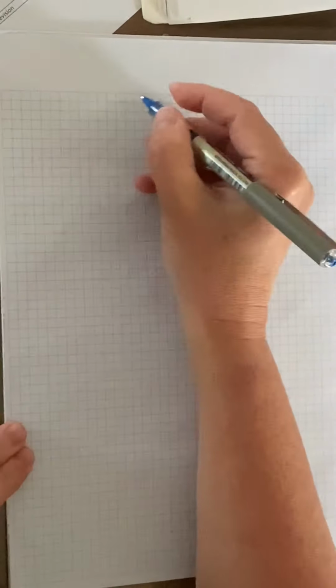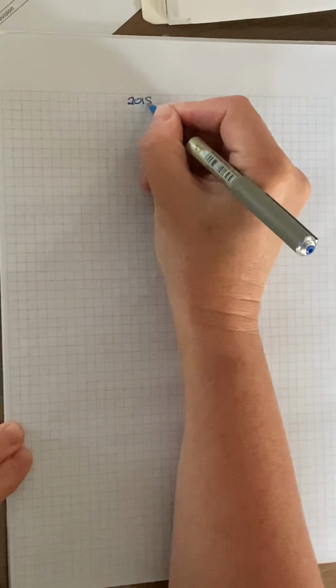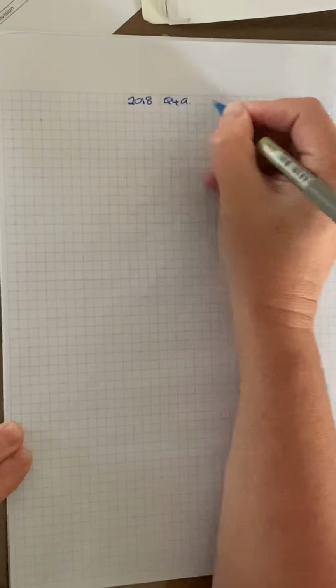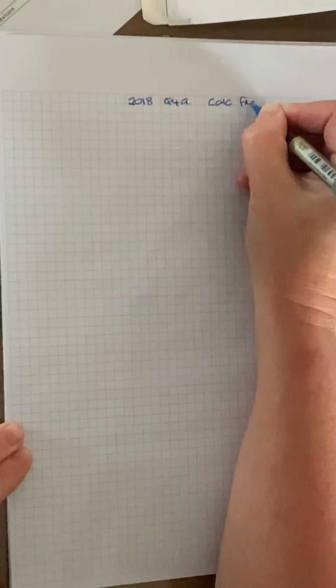Today I'm going to go through 2018 question 4 of SAT 2. This is a fairly common question that students can find quite challenging. So this is the calc free, and it talks about inverses.